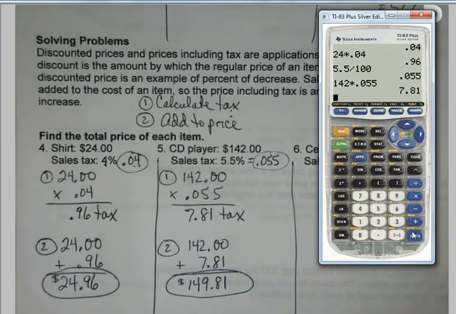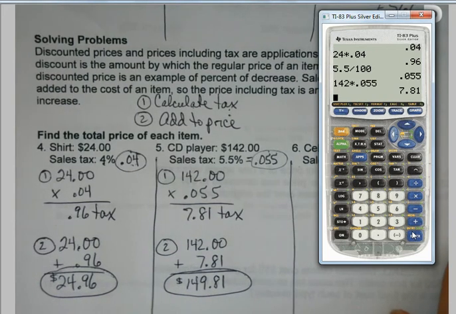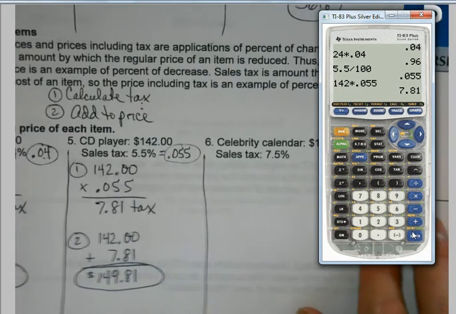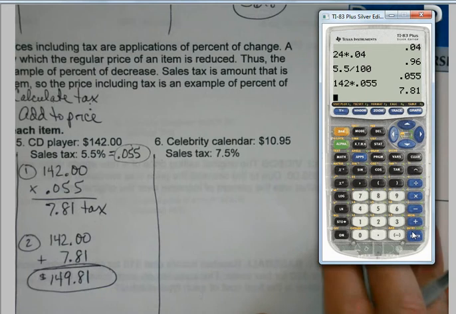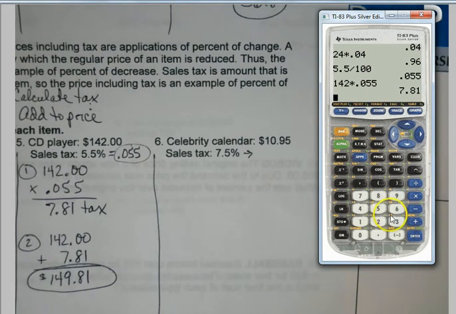But the concept isn't going to change on any of these. We're just going to keep doing the same couple of things. So here I've got a calendar with some sales tax. Again, I can either move my decimal 2 places to the right, or I can let the calculator help me.